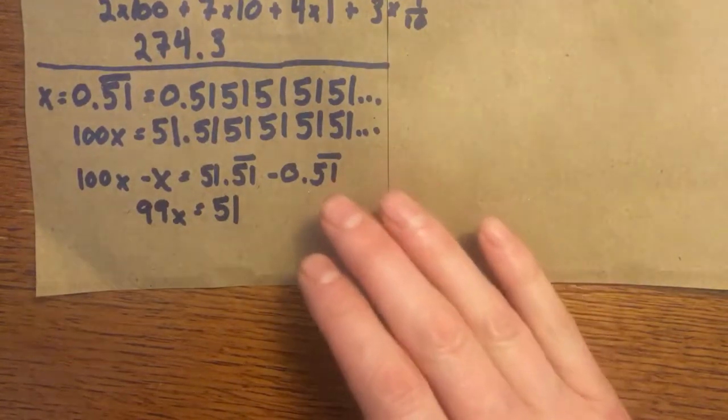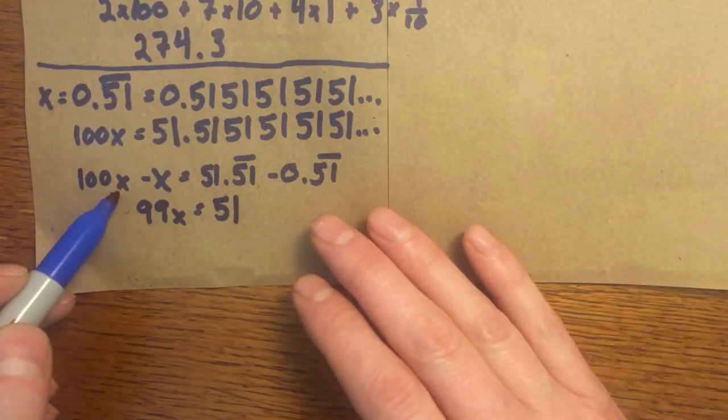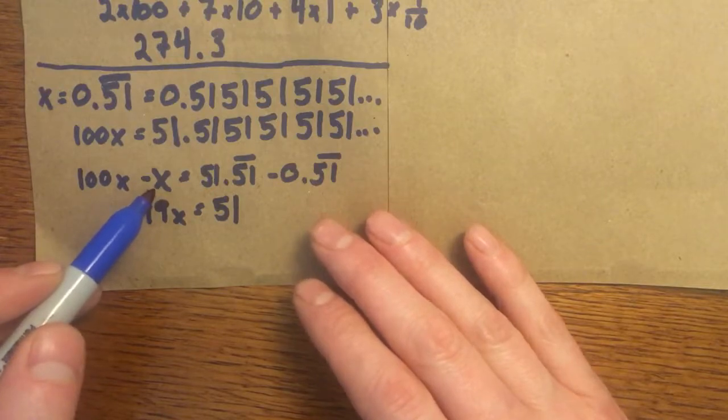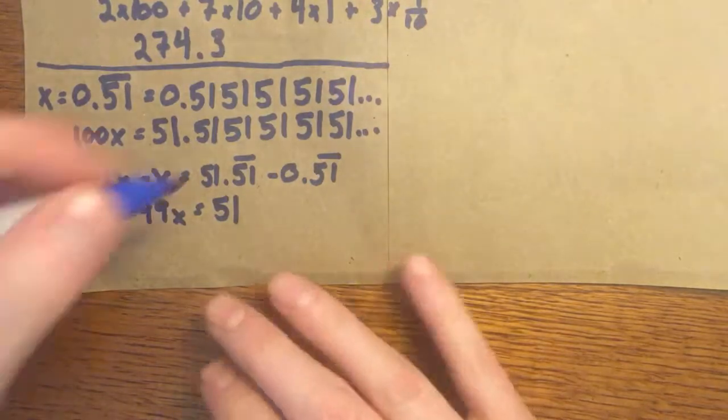And then we've done a little algebra here. 100 of any sort of a thing minus 1 of the same thing is 99 of that same thing.